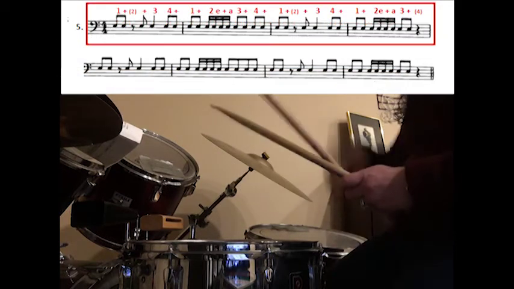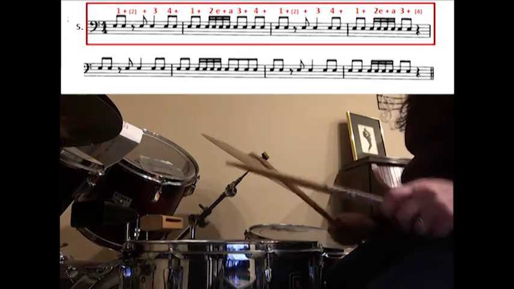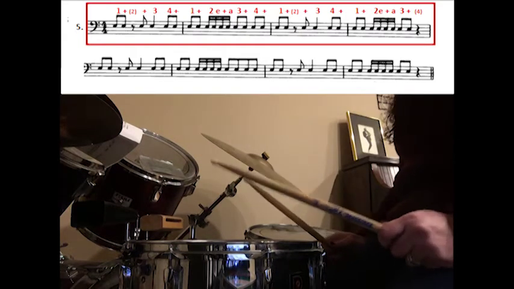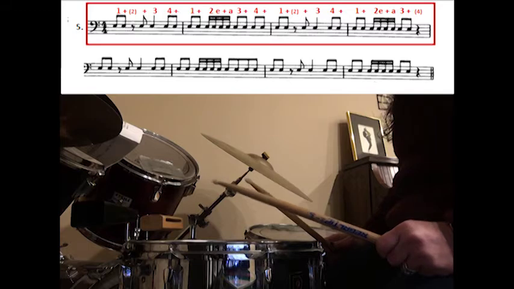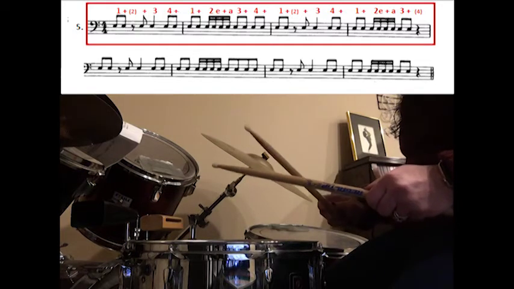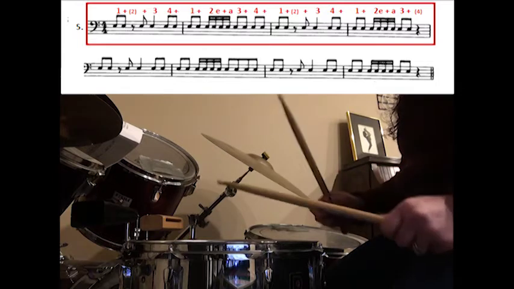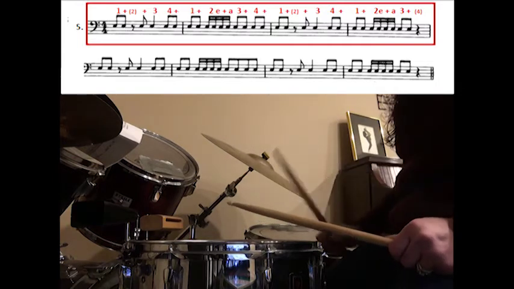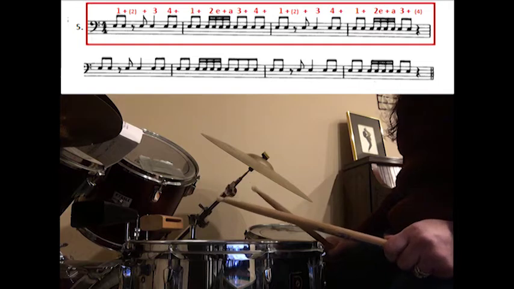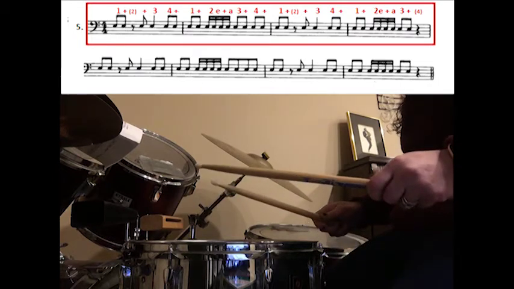Again, we are counting in 4. It says 4, 4 in the time signature at the beginning of the line. This one is a little bit more tricky. If you look at the very first measure, you have a rest in there. Remember, when you see that rest with a dot in the line, that's an 8th note rest, so it is a faster rest. So we're going to count this first measure as so.